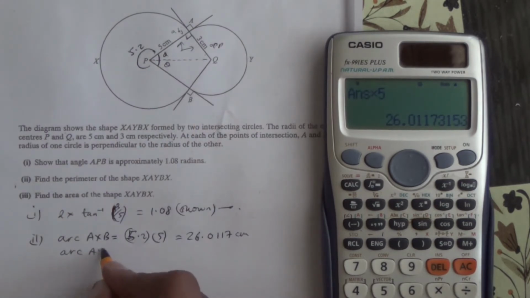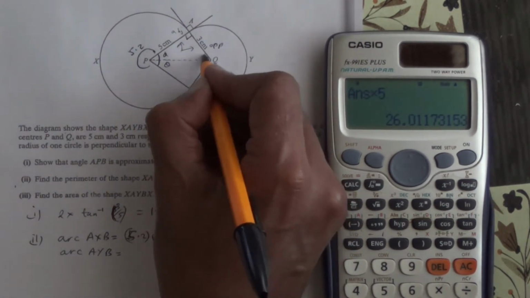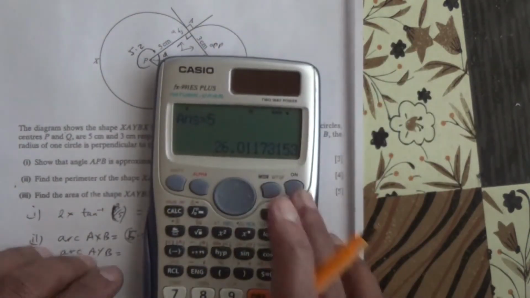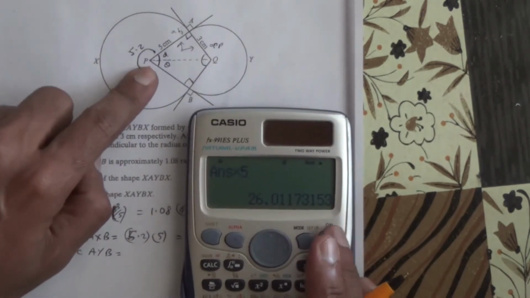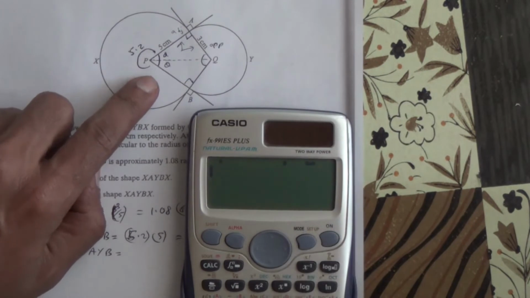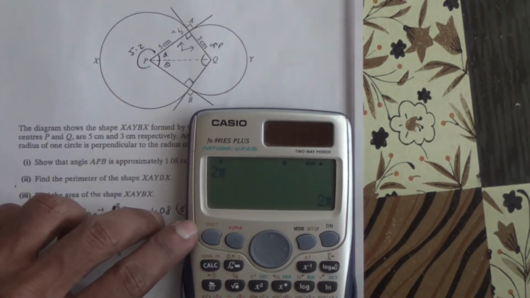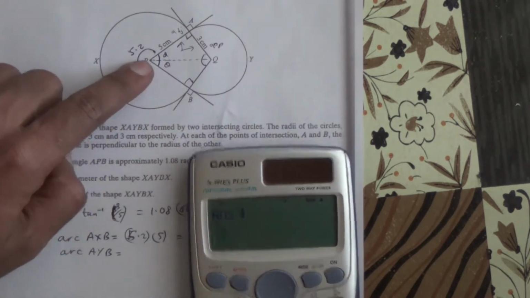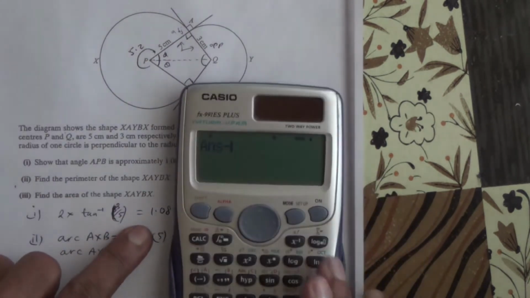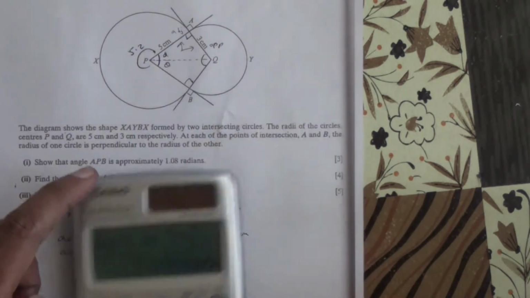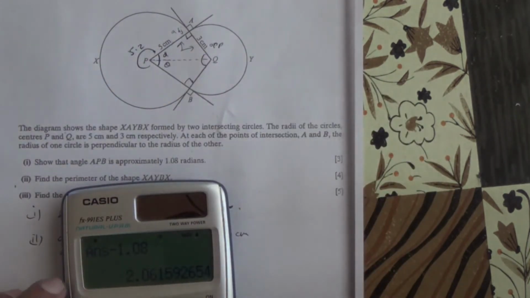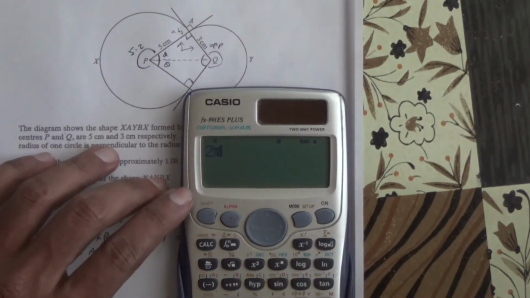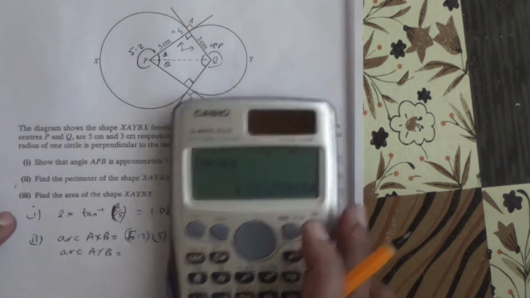I can also find the arc AYB. And for this one, I need this angle first. And this should be 90 degrees here. So 90 and 90 is half pi and half pi. So I got then inside is 2 pi minus the other pi, so that's going to give us pi, take away 1.08. So we're getting this angle here as 2.06 something. So we want the reflex angle of that, which is then 2 pi, take away what we just found, 4.2215.